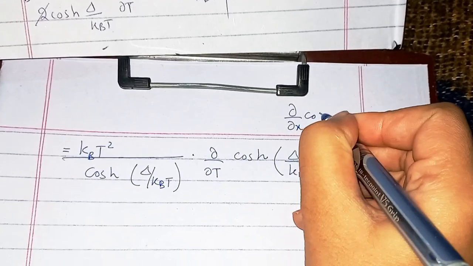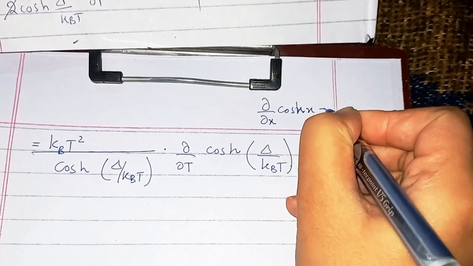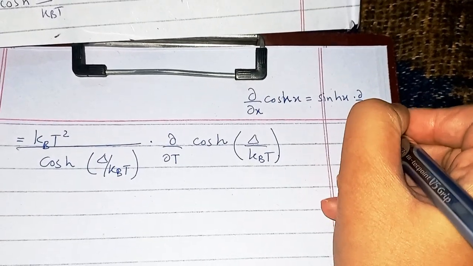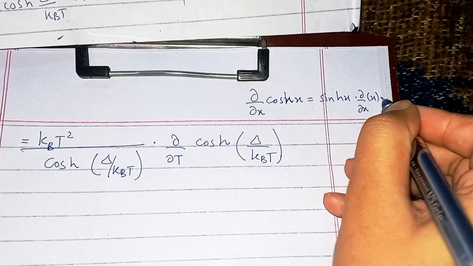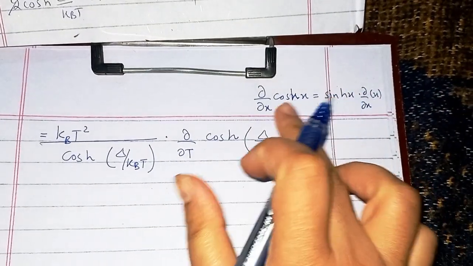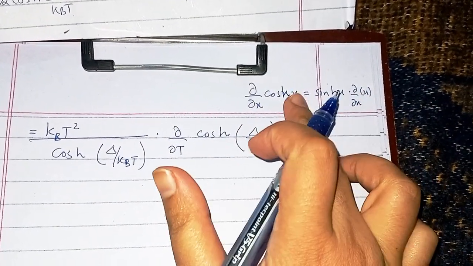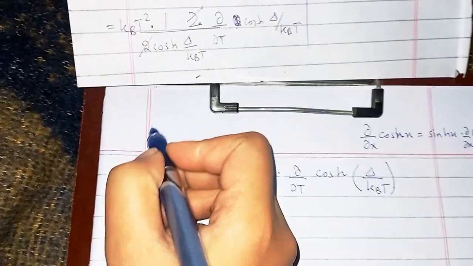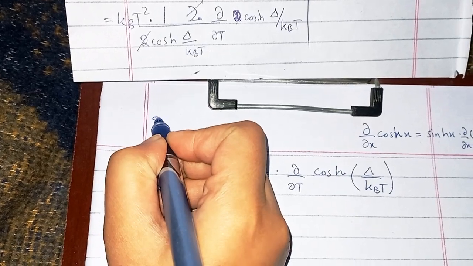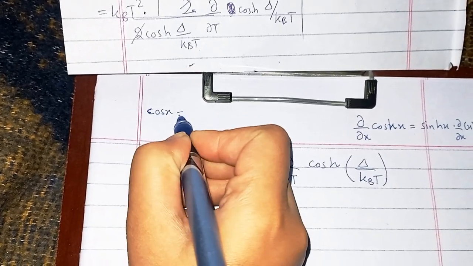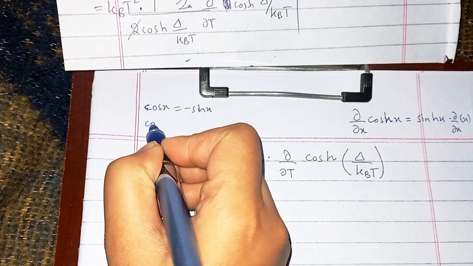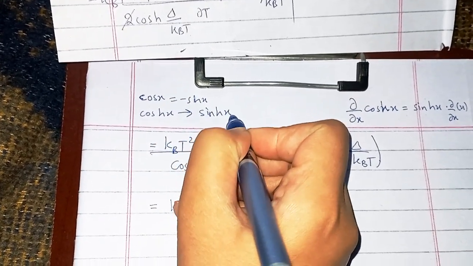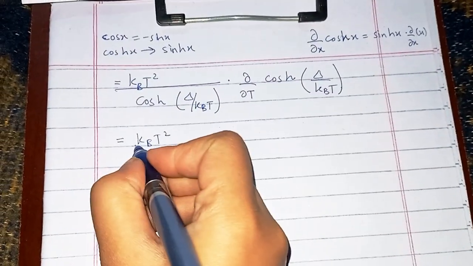Derivative of cosh of x is sinh of x dot derivative of its angle. Angle is x, so derivative of angle. Okay, cos changes into sine and derivative of its angle. In simple trigonometry, if we had cos x, then its derivative is minus sine x. But in hyperbolic functions, cosh of x changes into sinh of x. That's the difference you have to keep in mind.